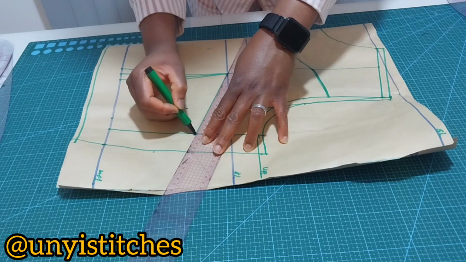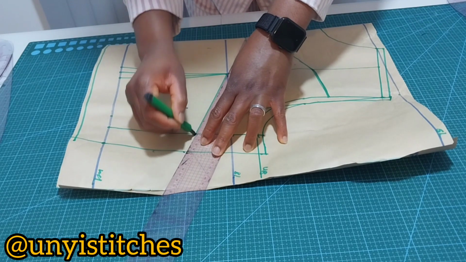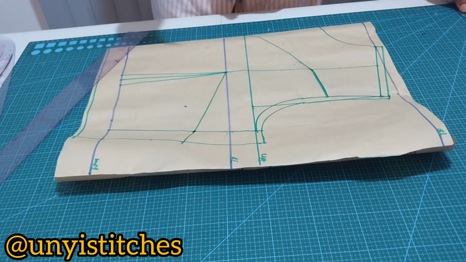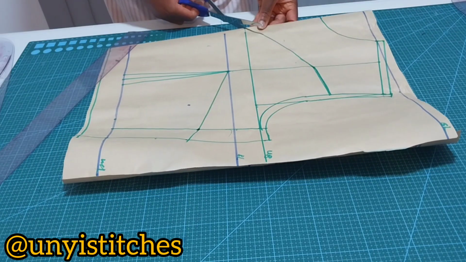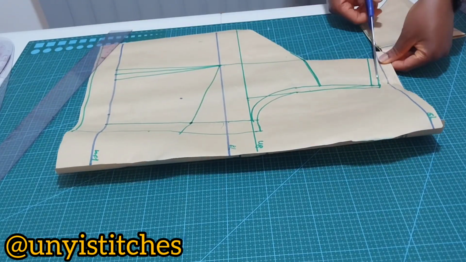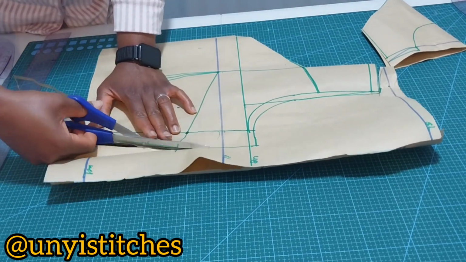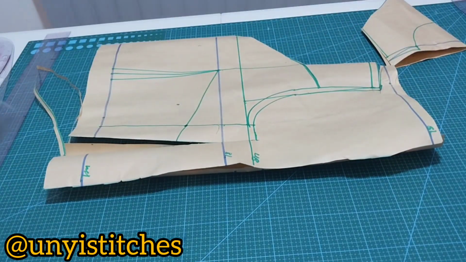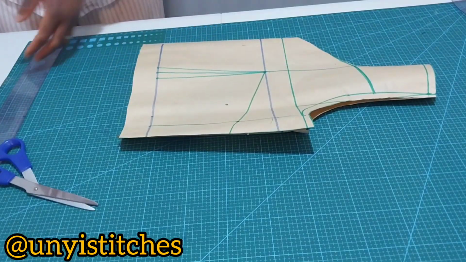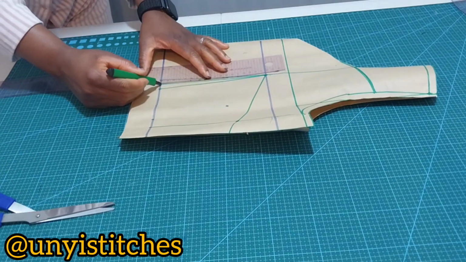So I'll extend my dart. I'm going to cut my pattern now. So I will extend that leg as well.